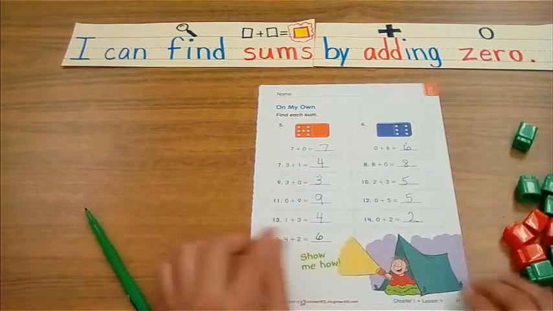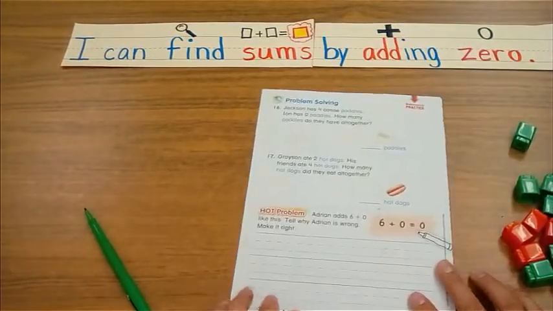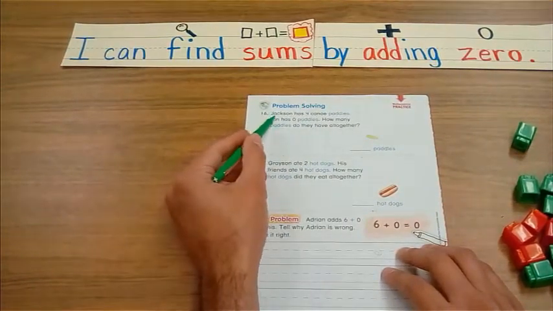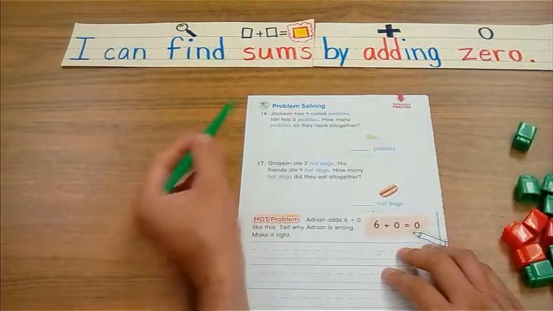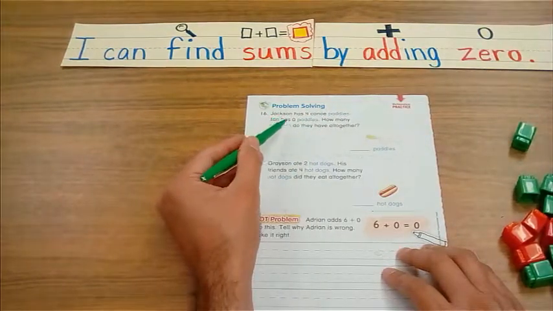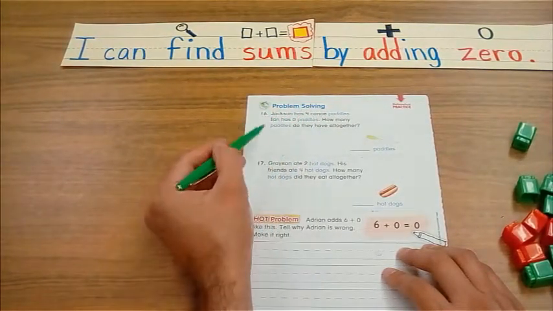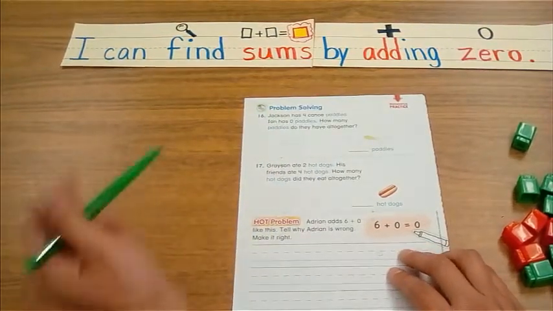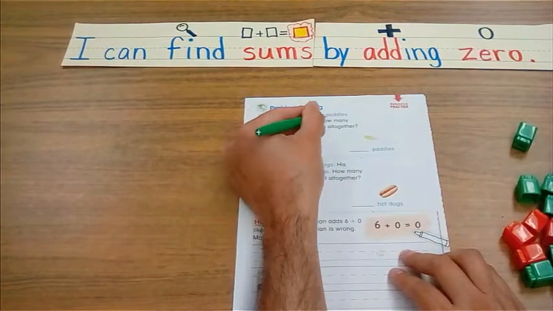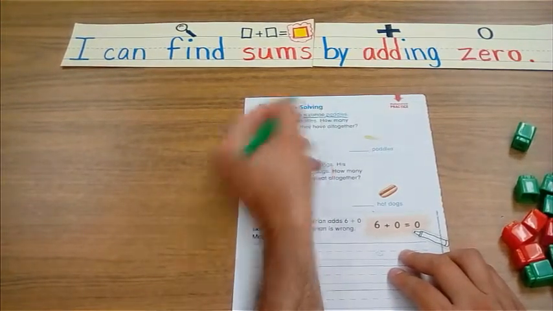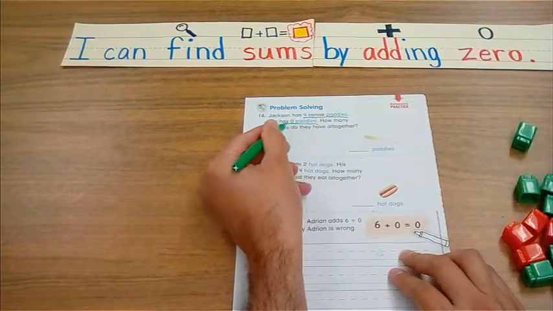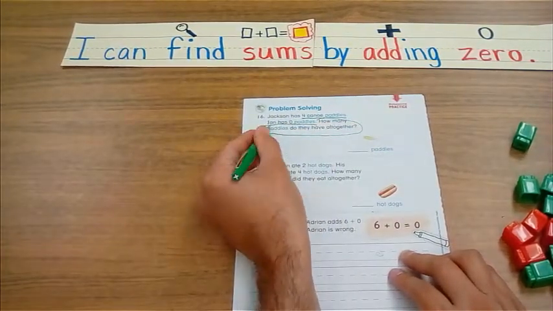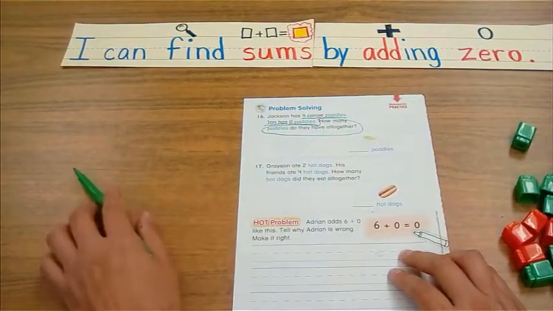Okay, now let's flip the page. Let's read this. Jackson has 4 canoe paddles. Ian has 0 paddles. How many paddles do they have altogether? Well, I know that Jackson has 4 canoe paddles. I know that Ian has 0. And the question I want answered is how many do they have altogether? So I'm going to circle that.